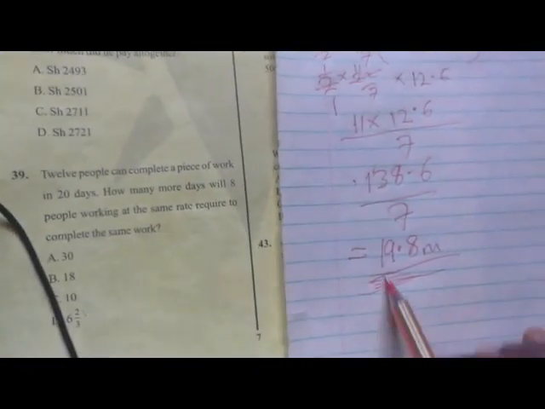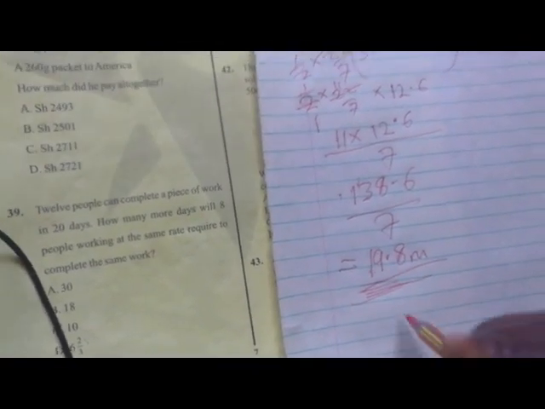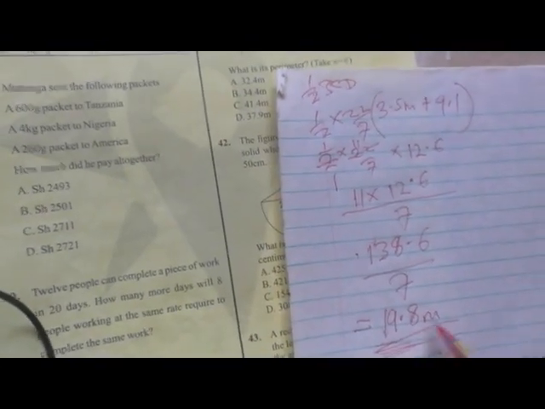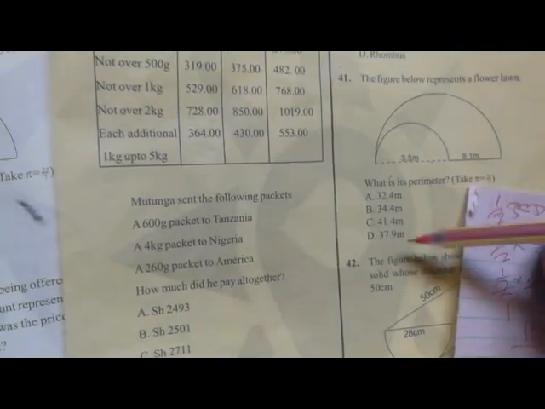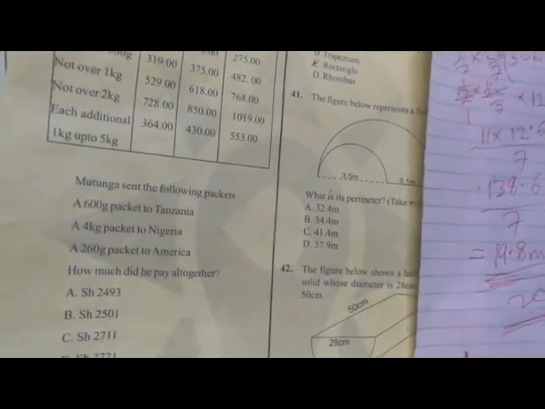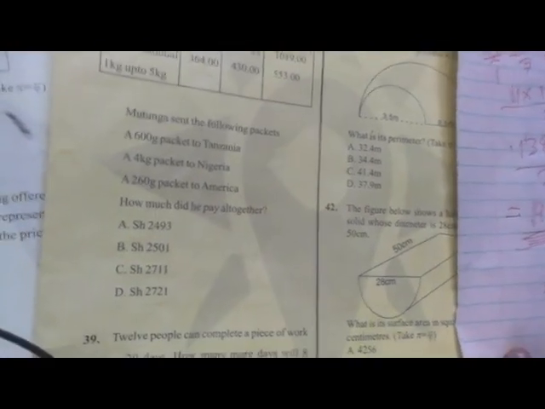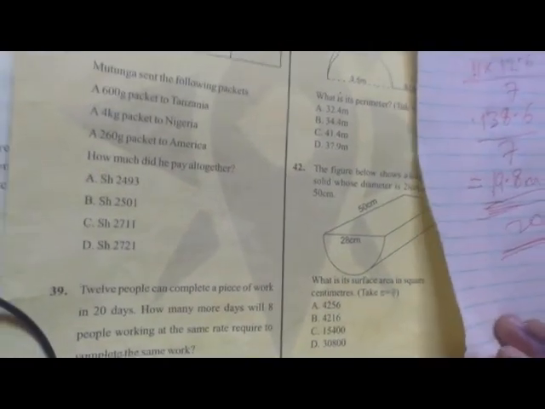My final answer is 19.8, or about 20 meters. Well, there is no such answer among the options, so I don't think these answers are correct according to my knowledge of mathematics and my calculations.